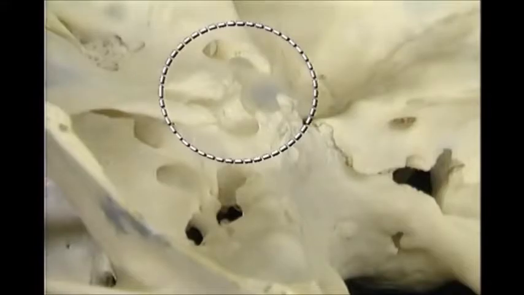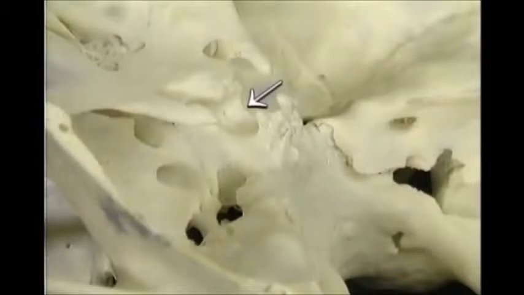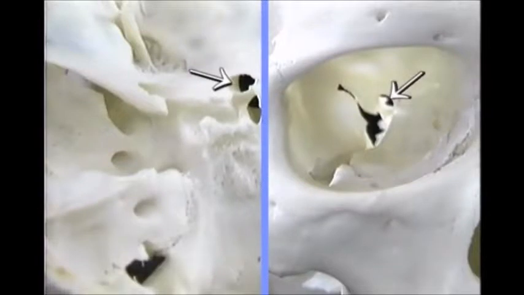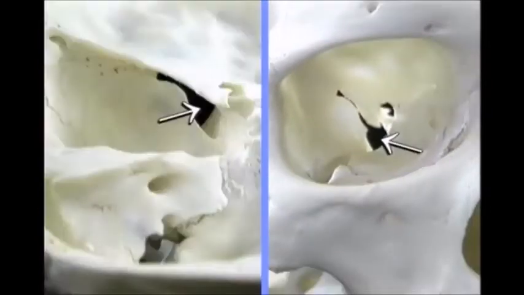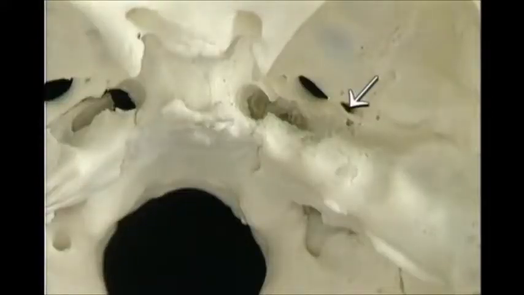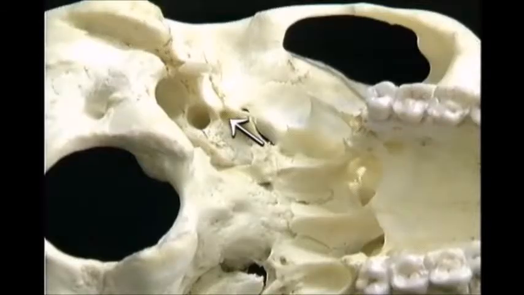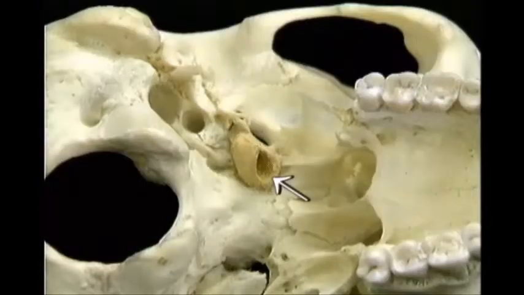Here's the sella turcica, consisting of the anterior and posterior clinoid processes, the pituitary fossa, and the dorsum sellae. Here's the optic canal, the superior orbital fissure, and the foramen rotundum. Here's the foramen ovale, the foramen spinosum, and the foramen lacerum. Here's the true opening of the carotid canal. Here's the opening for the auditory tube. Here's the cartilage of the auditory tube.